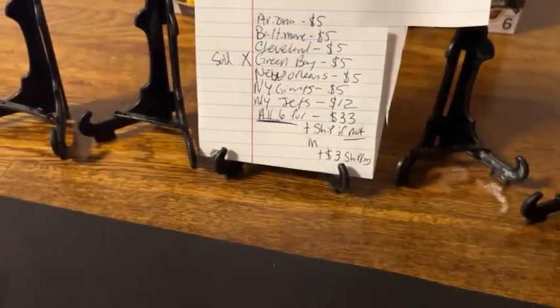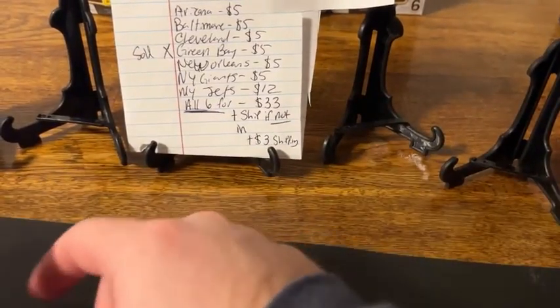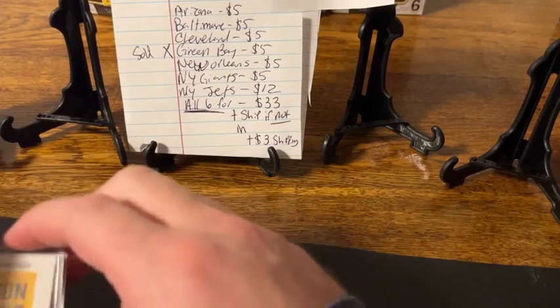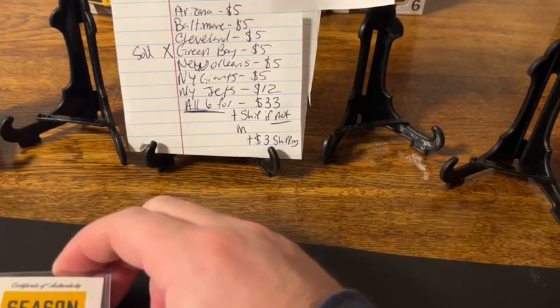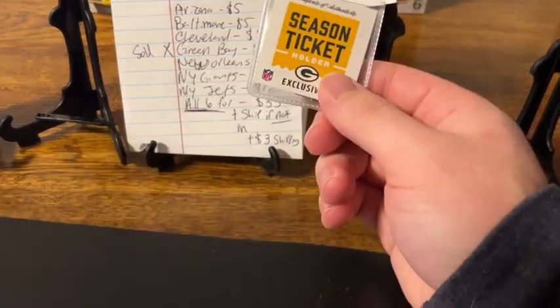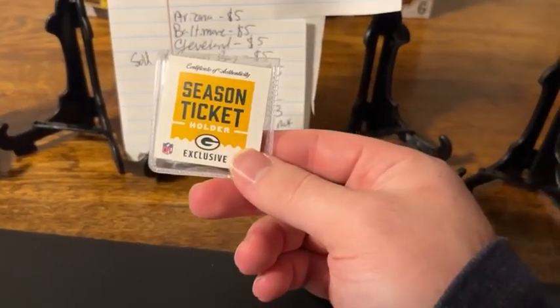So in the short run, it goes back into the hobby, sort of like how it began. I use that $50 to just buy more stuff, but in the long run, if there's truly any money I make, it's going to help me out. The big picture of where it goes is I'm a Packers season ticket holder.